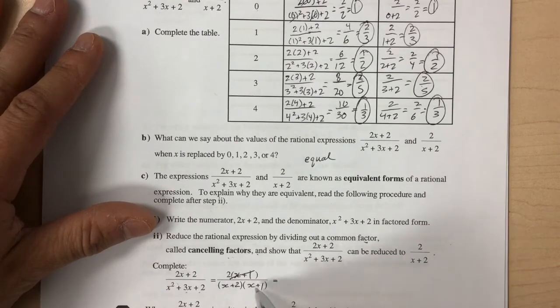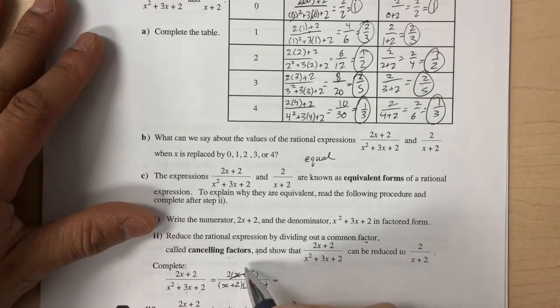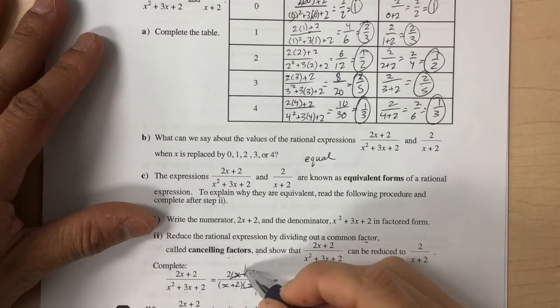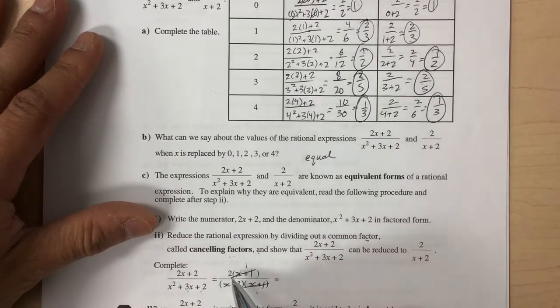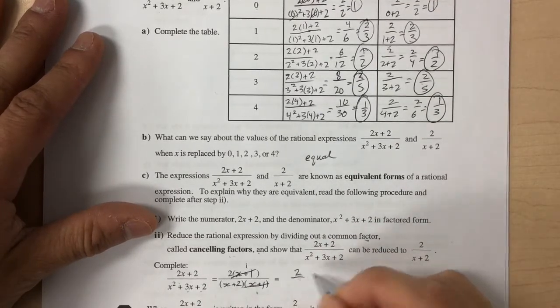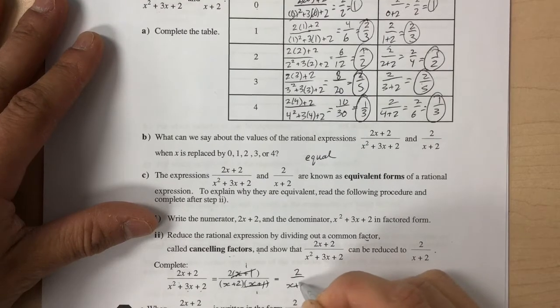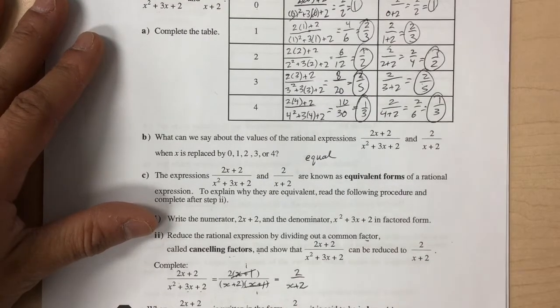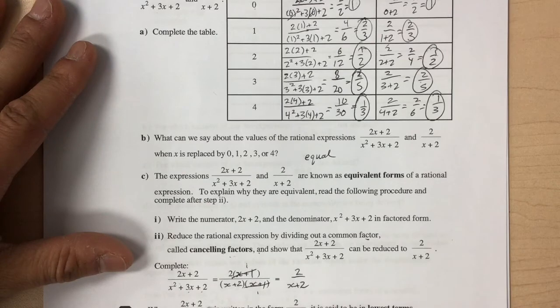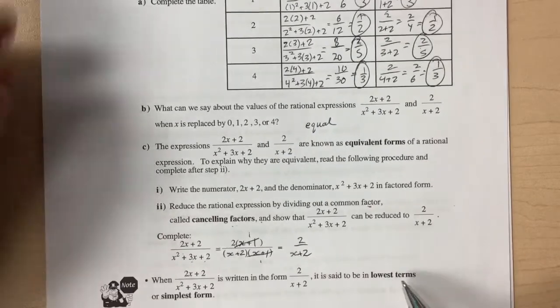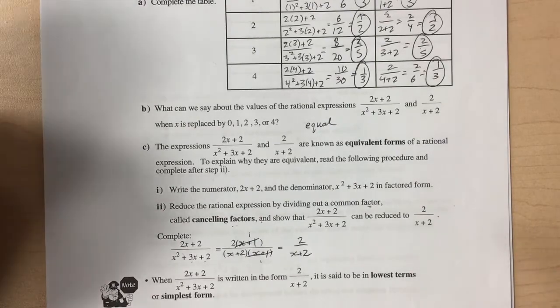So this x plus 1 and this x plus 1, we can cancel out, leaving us 1 and 1, which ultimately would leave us with 2 over x plus 2. So 2x plus 2 over x squared plus 3x plus 2 can be written in the form of 2 over x plus 2. This is said to be in lowest terms, or in simplest form.